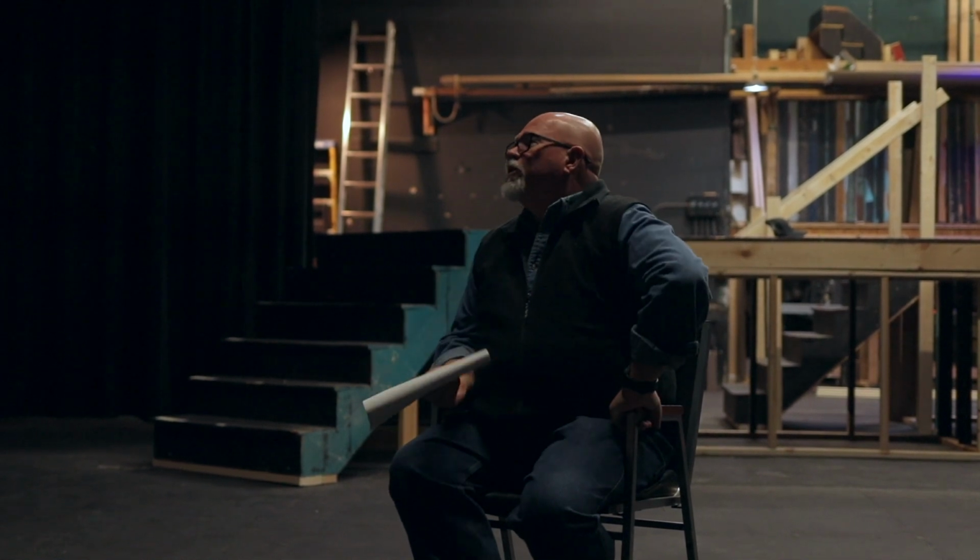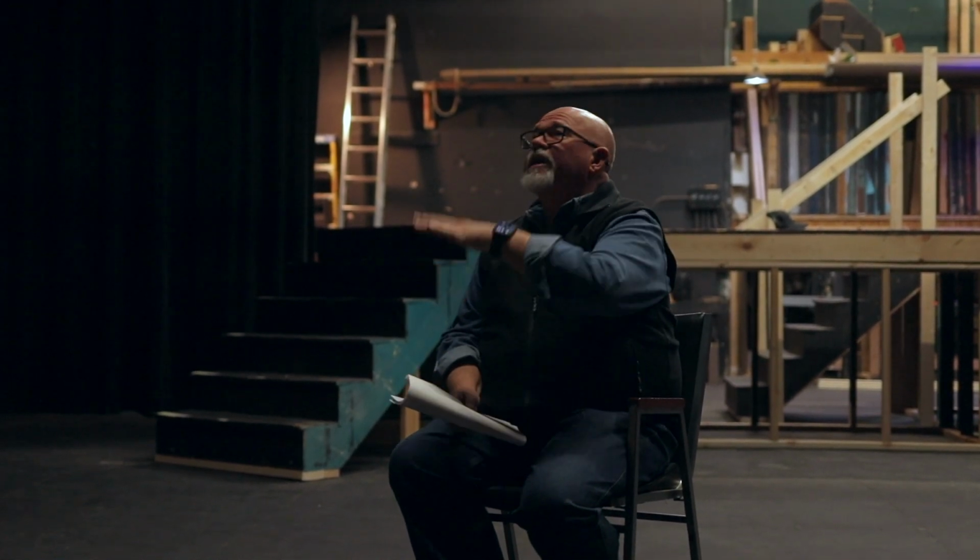Plan for strike when building. You know, strike is when you take everything down. That means when you put it together, you've got to think about how easily is this going to come apart. Remember, this set only exists in its totality for, in this case, at the barn for 2 weeks. And then it comes down. So think about how you're putting this all together.